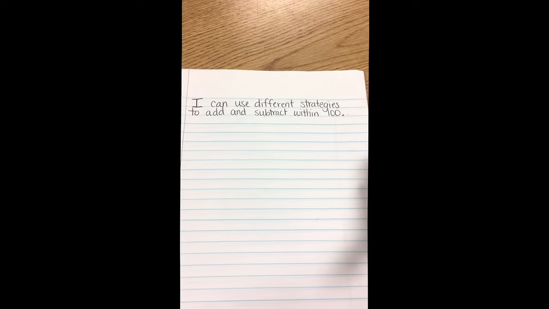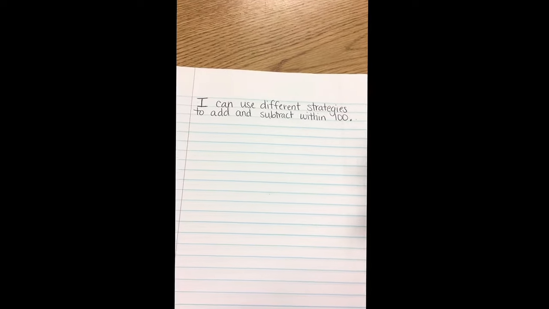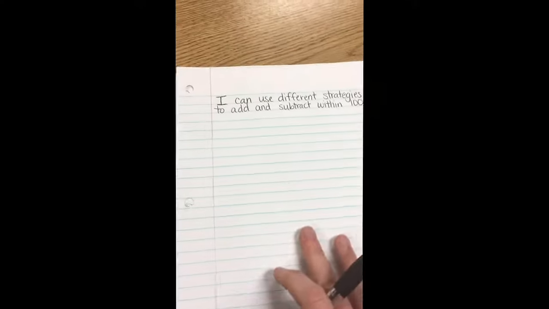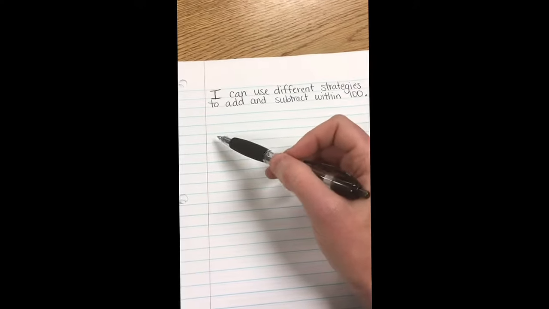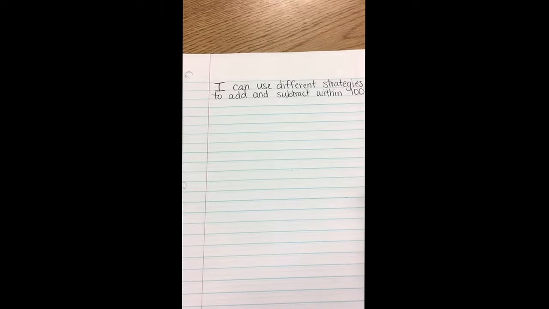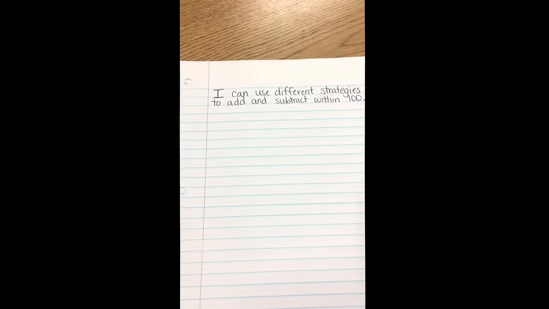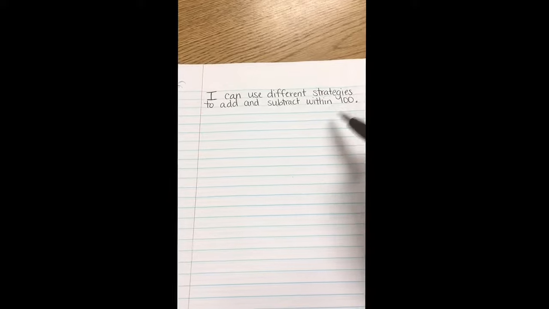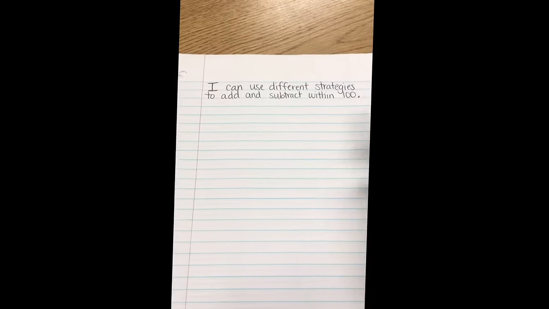we'll be talking about. And we are going to get to the algorithm, just the normal way to add and subtract up and down when you carry and you go next door and you regroup. But we're not going to get to that until later on in the year, because the things that we're doing right now will really build their number sense.